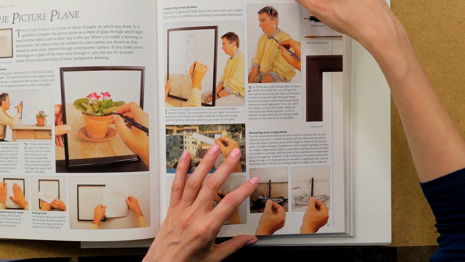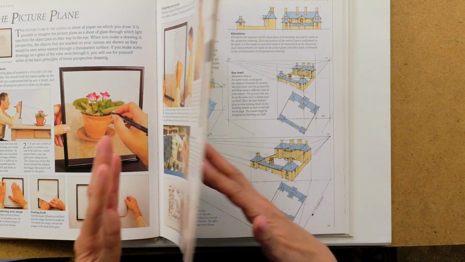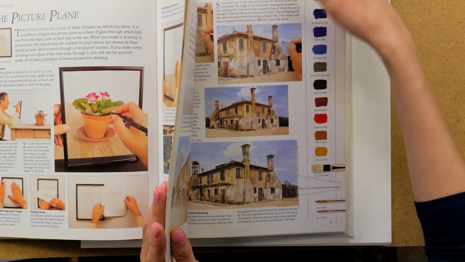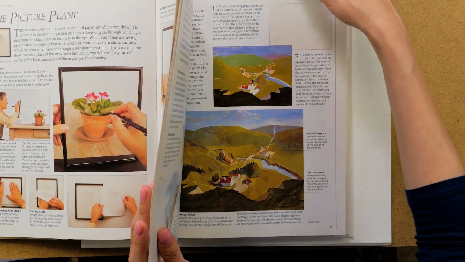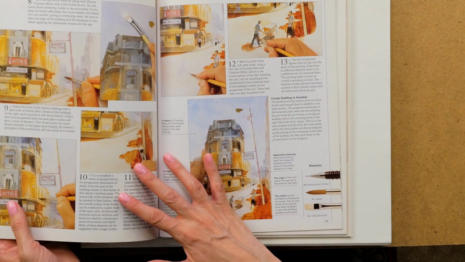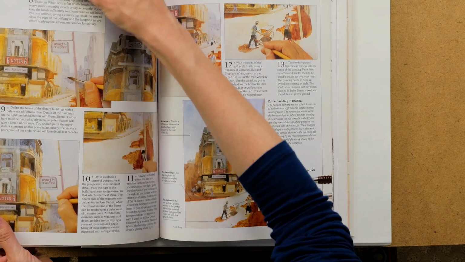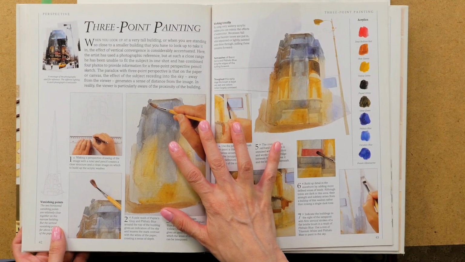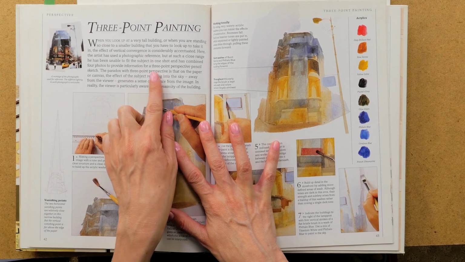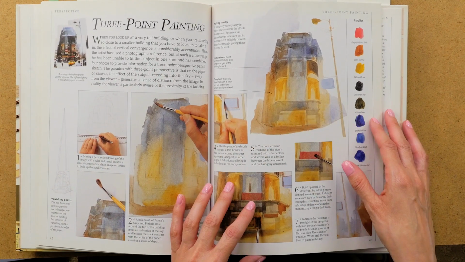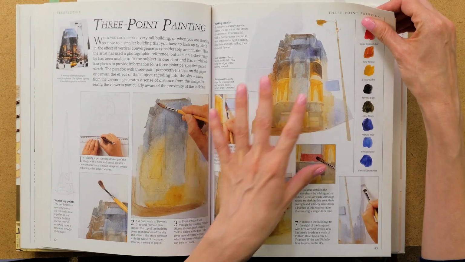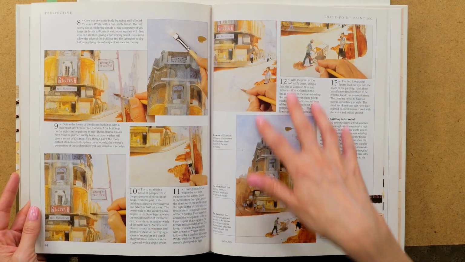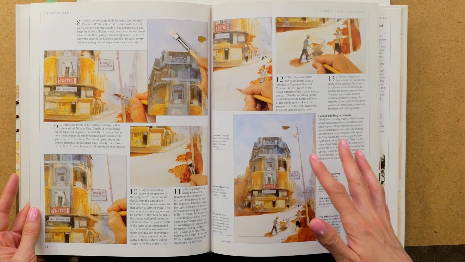So the basic shortcoming of this book is that it takes really, really complicated subjects and then reduces it down into really tiny pieces. So here's another example. In this section, it's called 3-point painting. So it's talking about 3-point perspective, and it gives you 2 full pages on how to do, actually 4 pages, on how to do this painting.